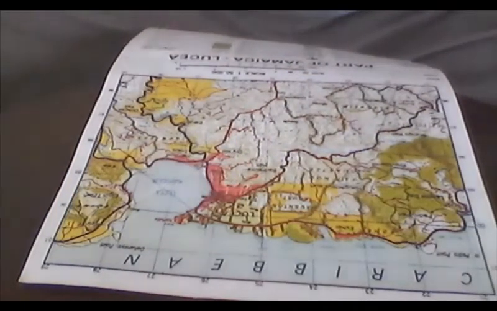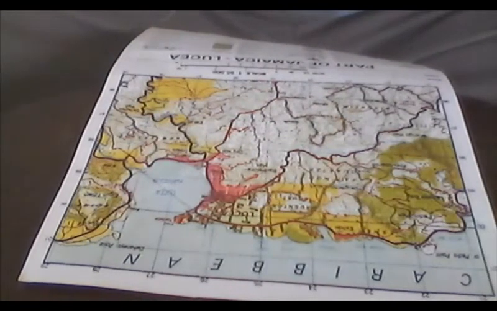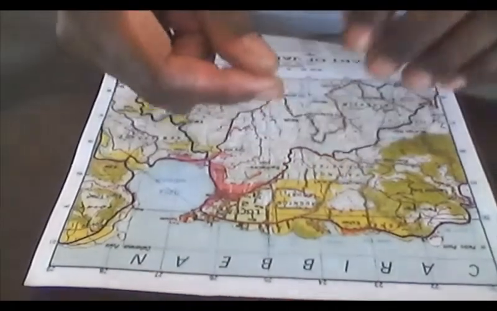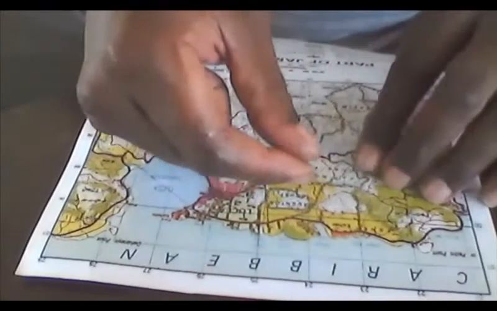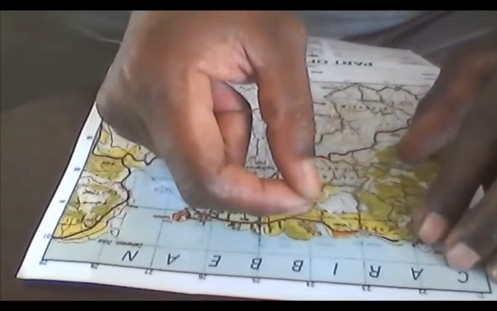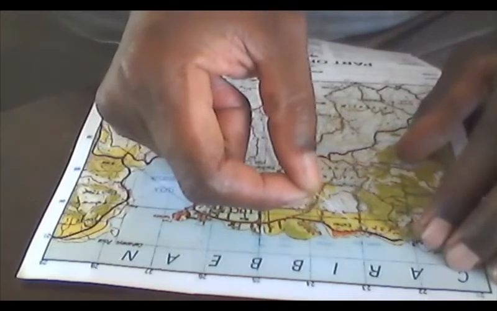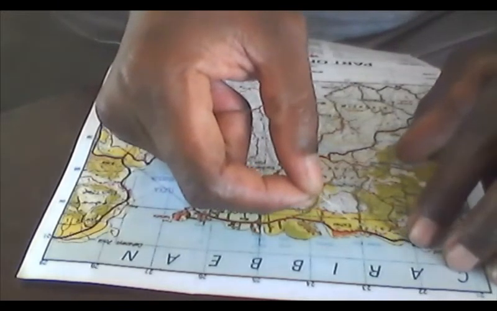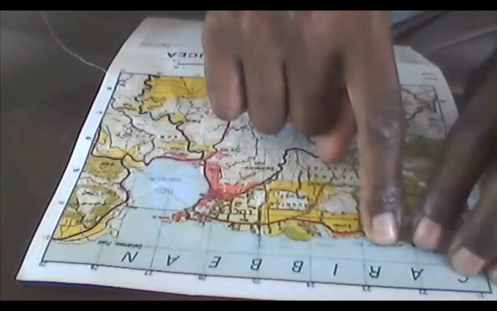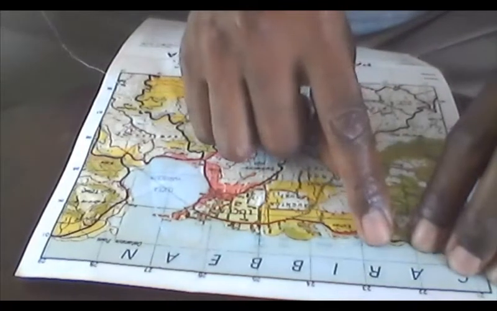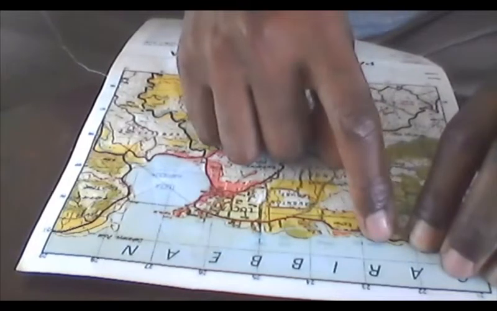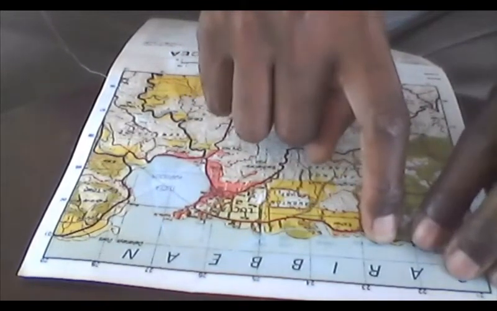Alright, so now we're going to start measuring our road by using our string first. So the first thing we're going to do is to make sure that the tip of your string is placed exactly where you are going to start. Alright, making sure that you hold down that end with your finger, like that.